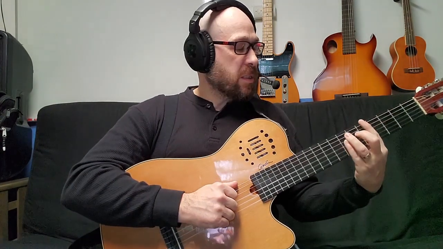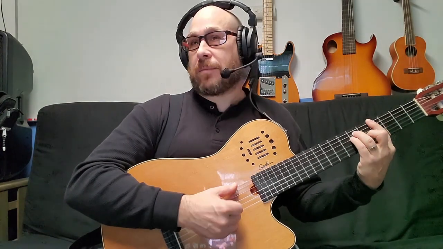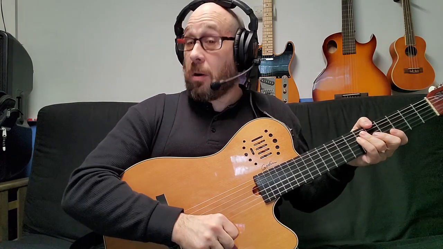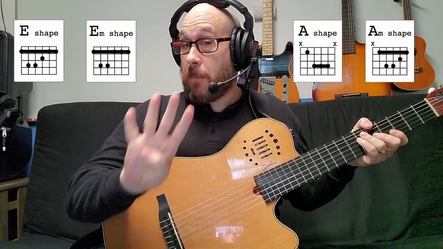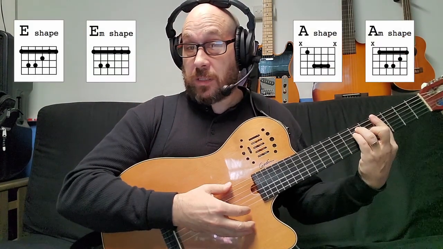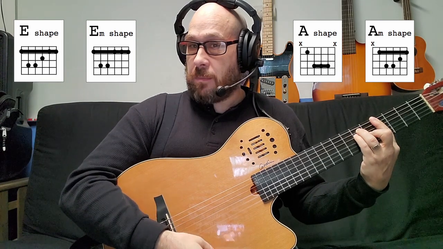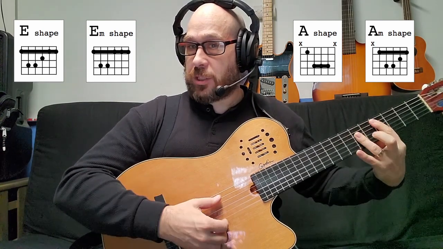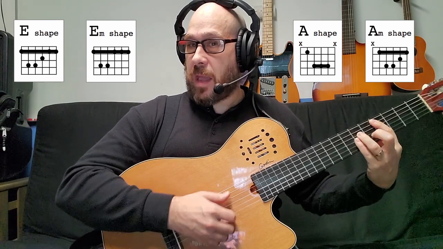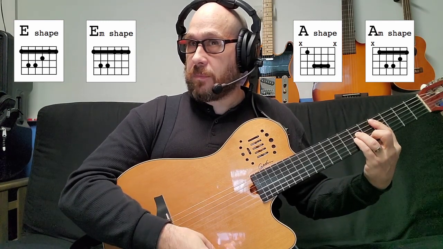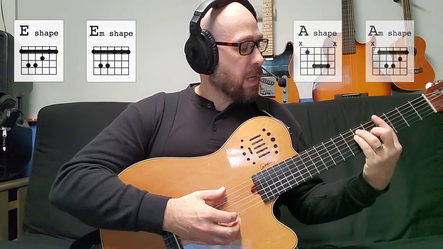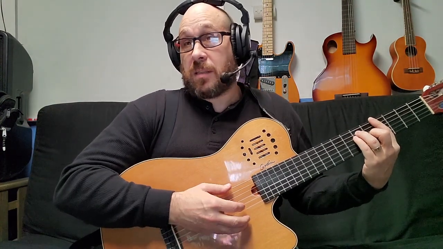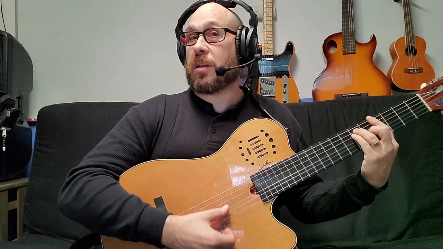Let's try a weird key. How about A flat? Not going to be any open chords in this key. We're only going to need the 4 basic bar chords to do this. The E major shape, the E minor shape, the A major shape, and the A minor shape. We're in A flat. The 1 chord, this is a major scale. The 1 chord is going to be major.